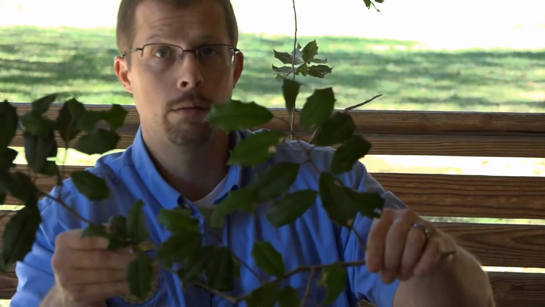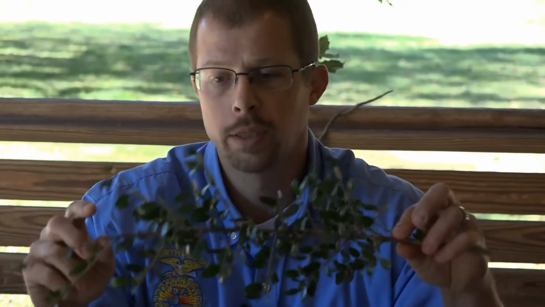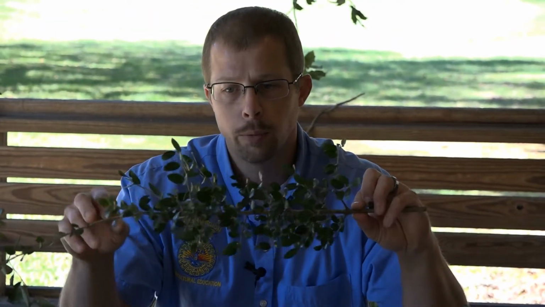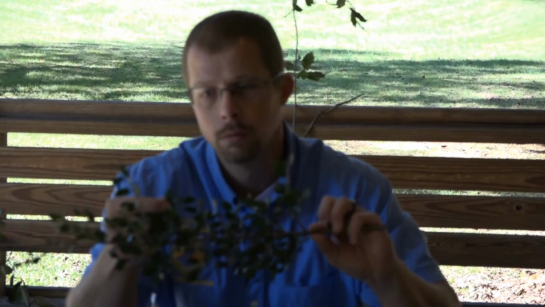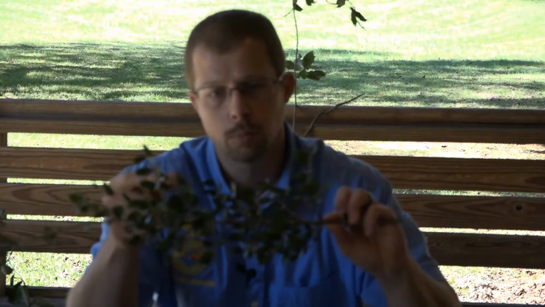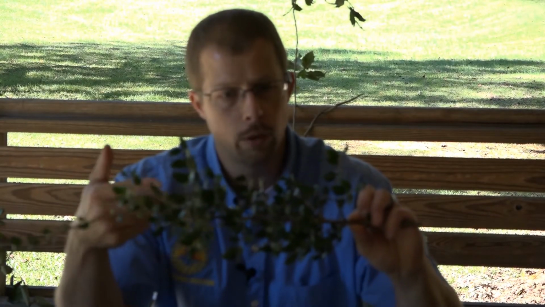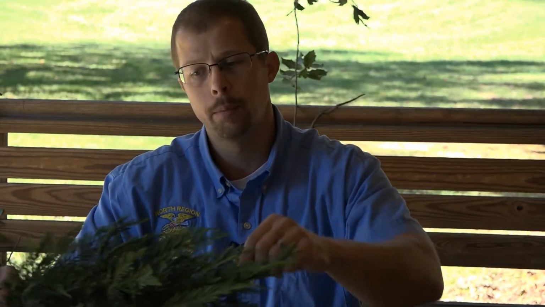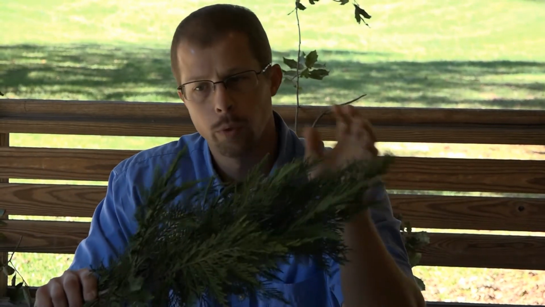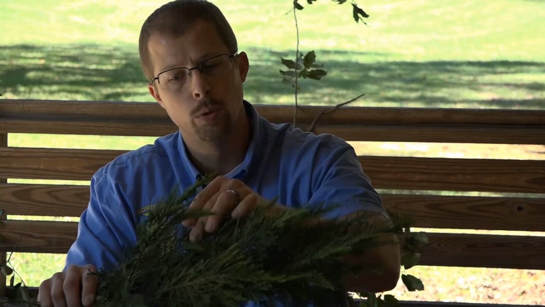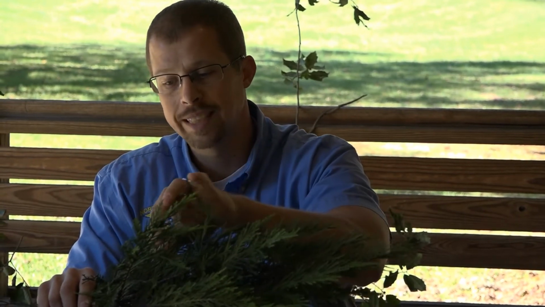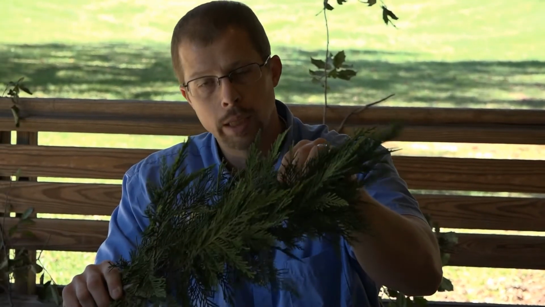Okay, this was American holly, Ilex opaca. Then we saw some smaller leaves from this holly, okay, with those rounded teeth on the margins of the smaller leaves, Ilex vomitoria or Yaupon. Then we looked at a popular screening plant in the landscape with branches on a flat plane, the bluish green scale-like needles, the Leyland Cypress.